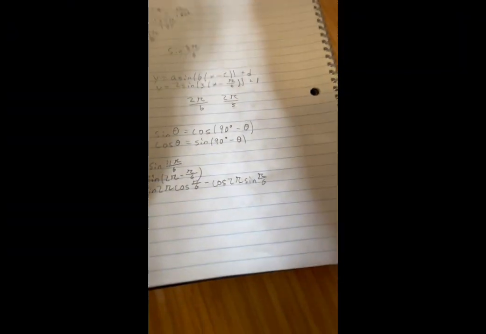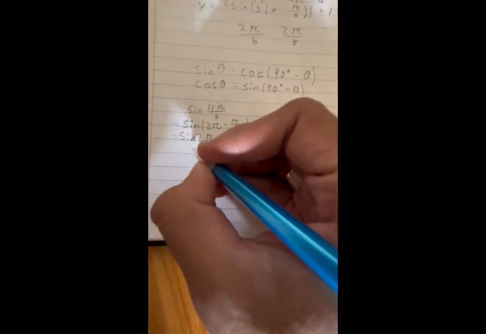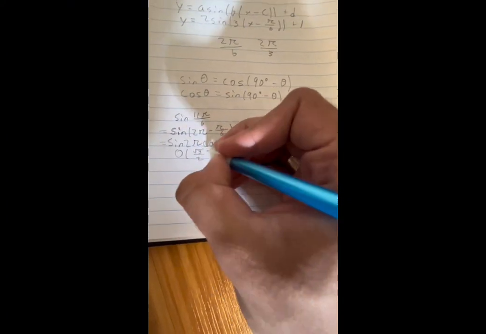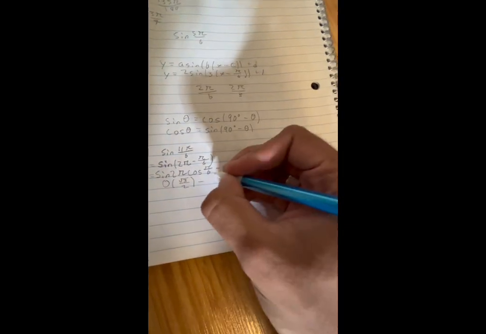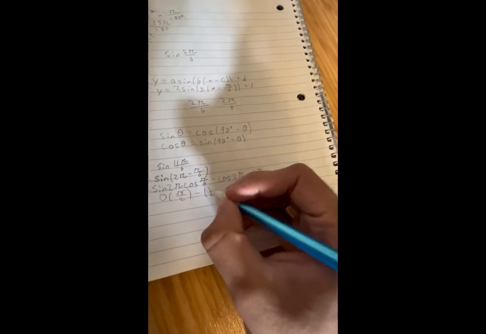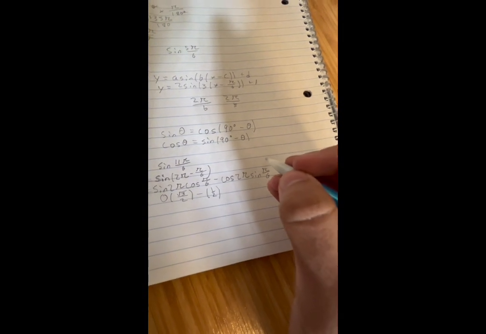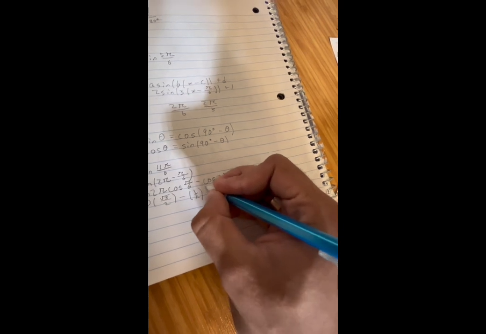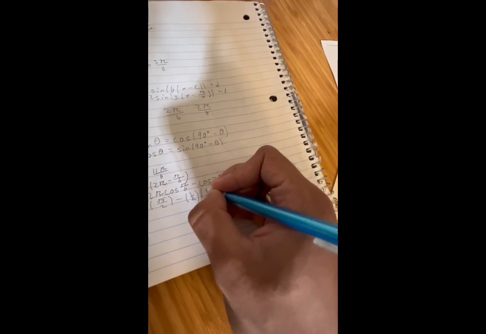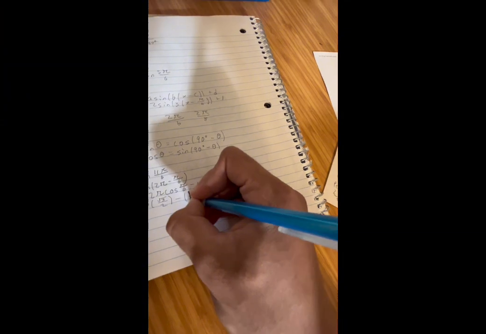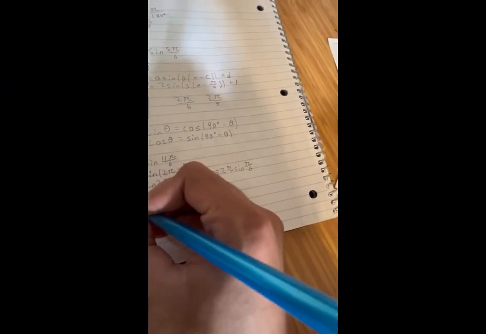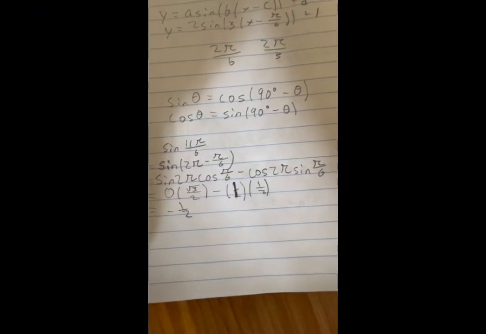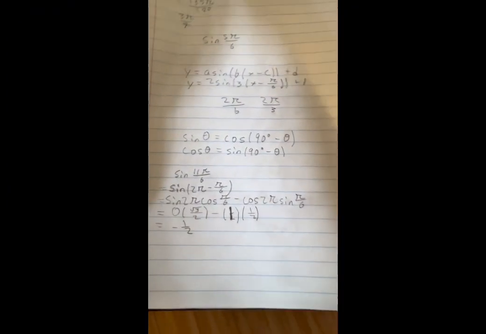With our special triangles, we know this is 0 times root 3 over 2, minus cos 2 pi sine pi over 6. We have 1/2, and this is 1. So it would equal negative 1/2.